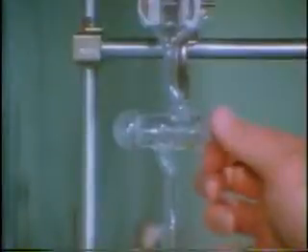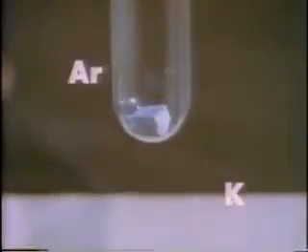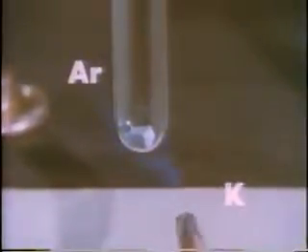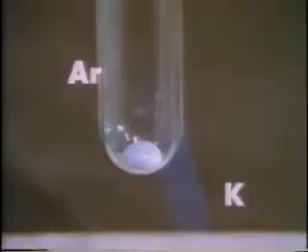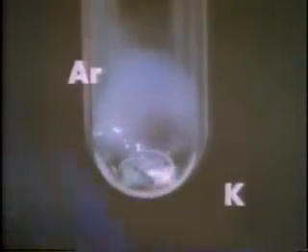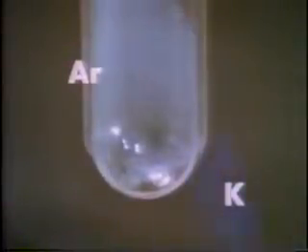Let's try argon first. Opening the stopcock allows the argon to enter the reaction tube containing the potassium. There is no apparent reaction. Let's try heating. The potassium melts. The oxide coat cracks, exposing shiny potassium, which slowly vaporizes, carrying the oxide dust with it. The quiet, shiny surface indicates that no reaction occurs between the gaseous argon and potassium.